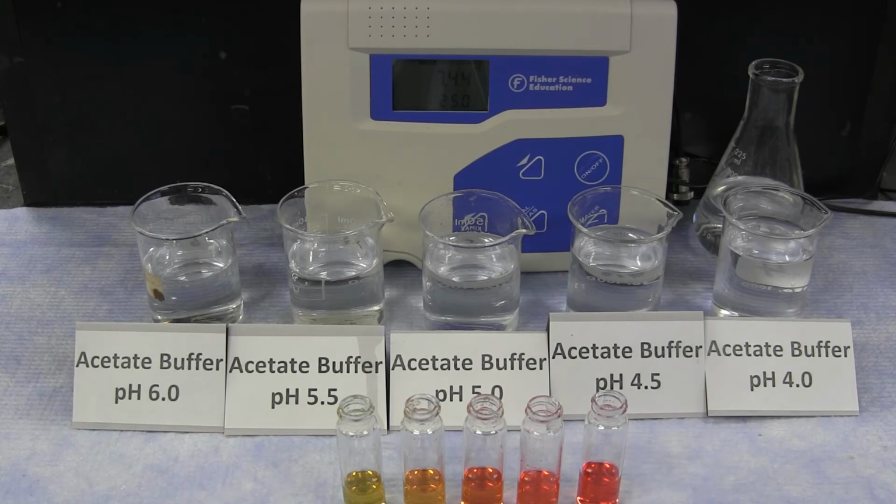or base interference. These buffers play a critical role in a lot of biological processes, as many enzymes and proteins will only work at very specific pHs.